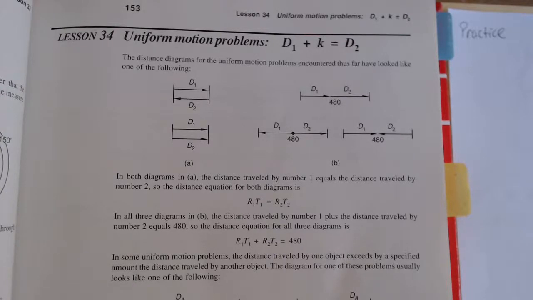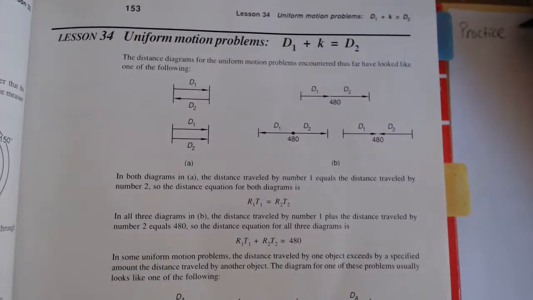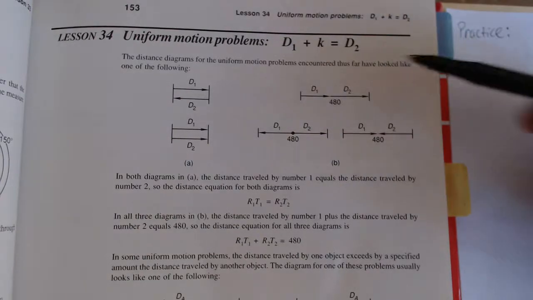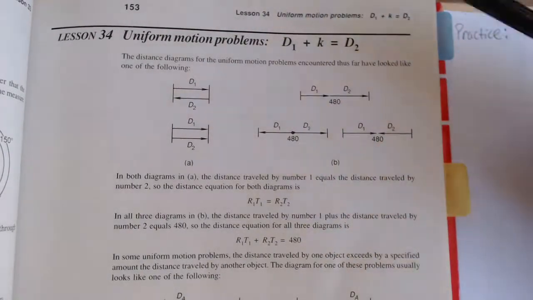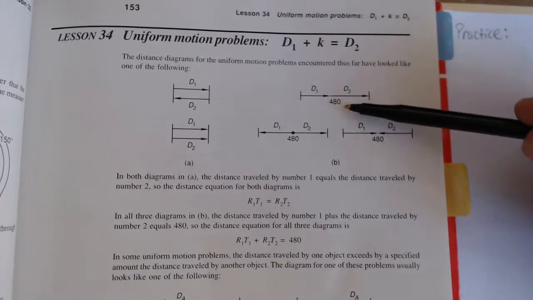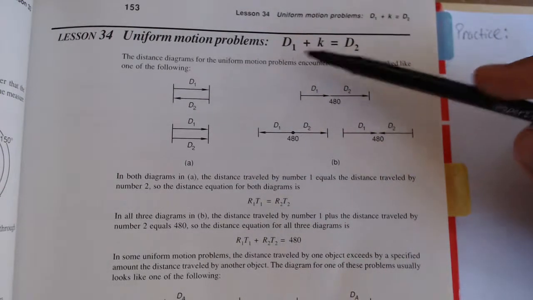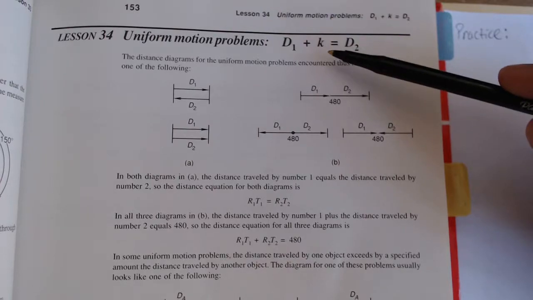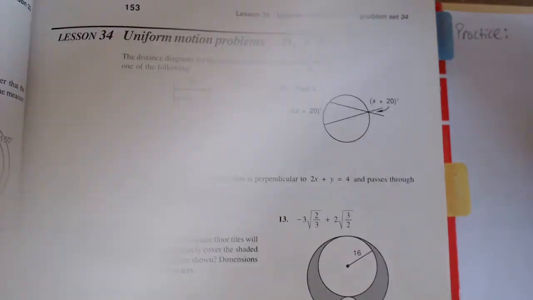Algebra 2, Lesson 34, Uniform Motion Problems, distance 1 plus k equals distance 2. Alright, so we're just expanding on our motion problems and increasing the types of problems. Originally we started with distance 1 equal to distance 2, then we did distance 1 plus distance 2 equals an overall distance, and now we're doing distance 1 plus a certain amount equals the length of distance 2.